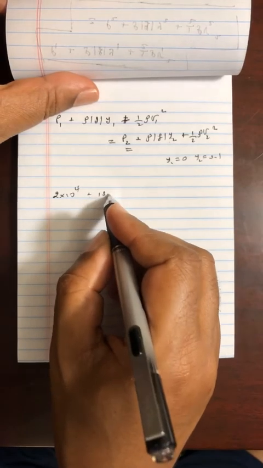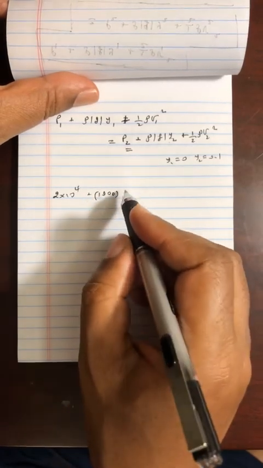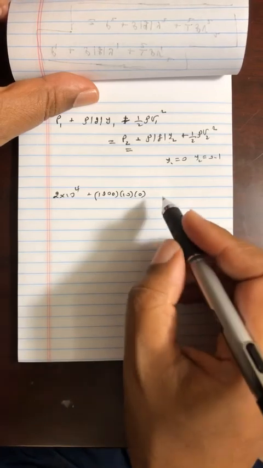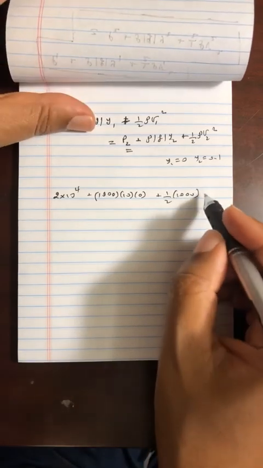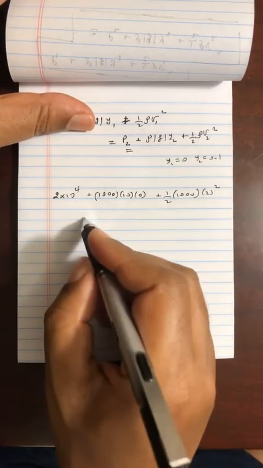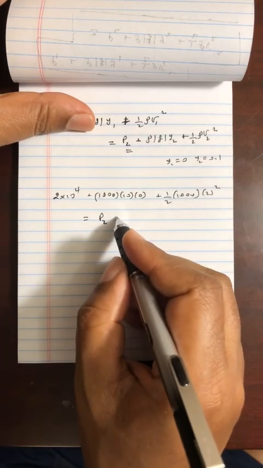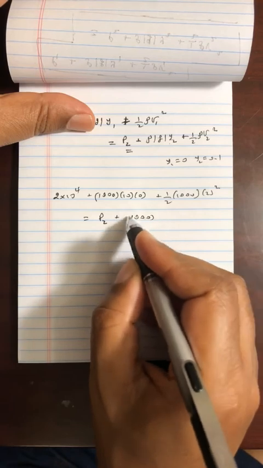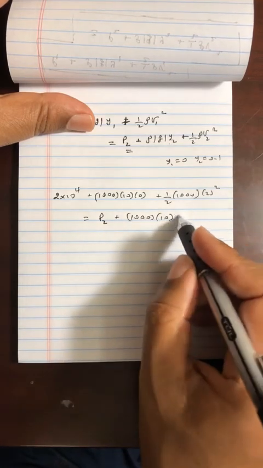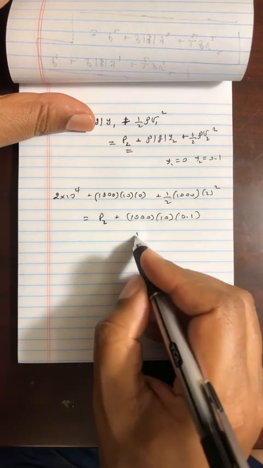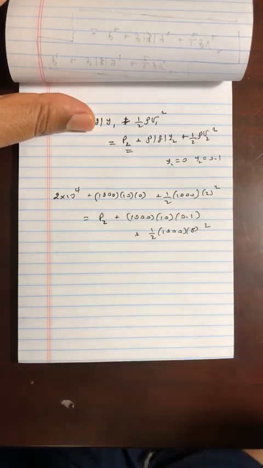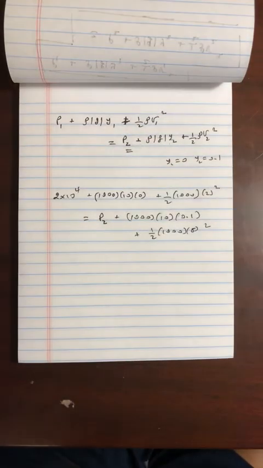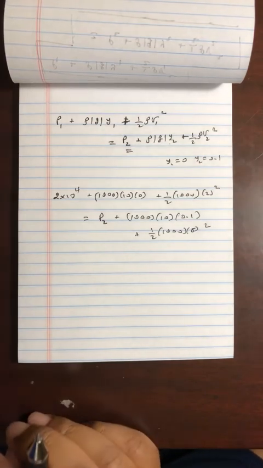We've got plus density 1000 times gravity times Y1, which we've set to 0, and then plus half of density times V1, which was 2, squared, that equals P2 plus density times gravity times Y2, which is 0.1, and then plus half times density times the speed squared. And then we solve for P2.